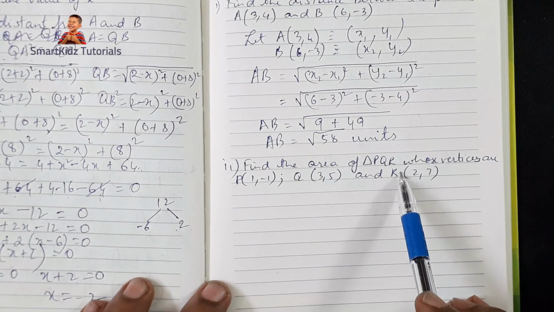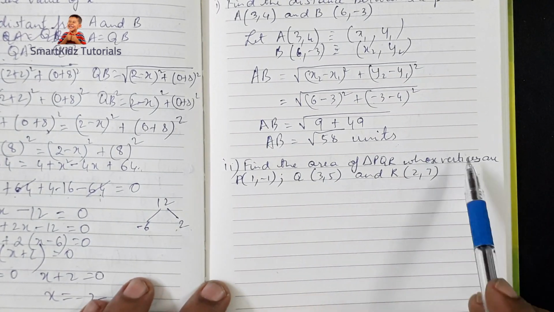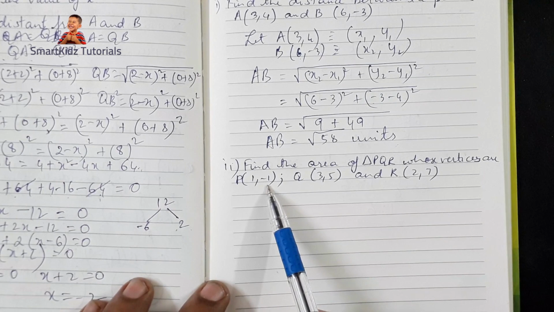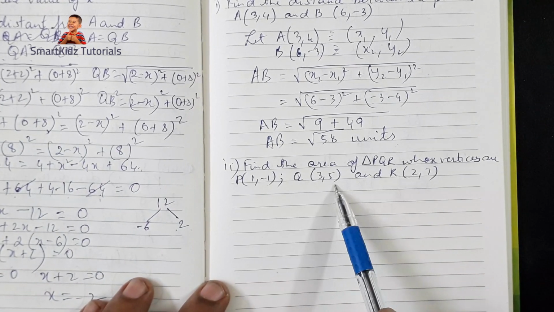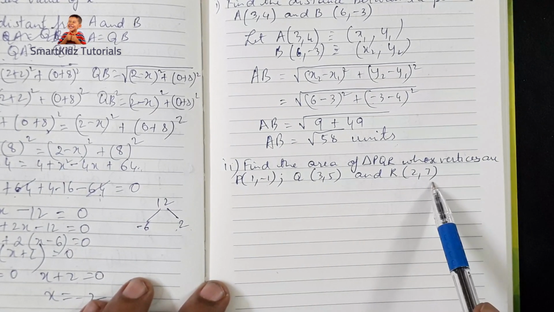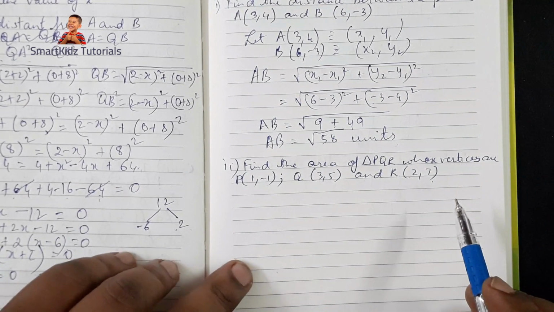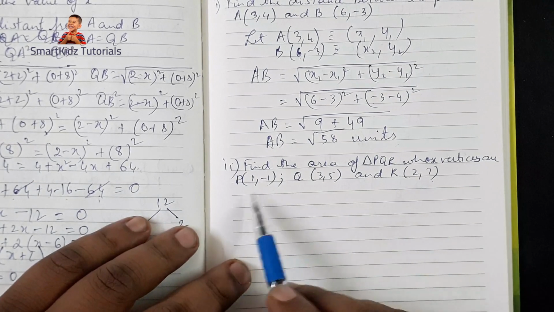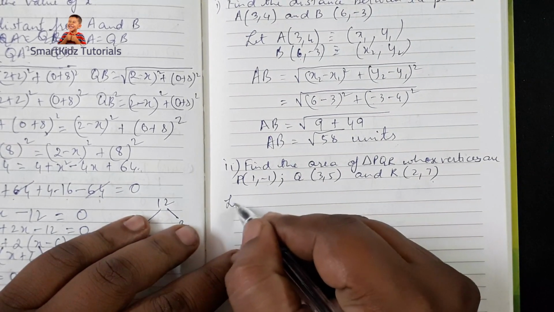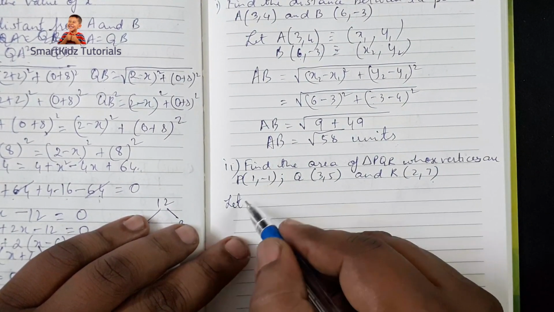Find the area of triangle PQR whose vertices are P 1, minus 1, Q 3, 5 and R 2, 7. So for that you need to know the area of triangle formula. But first we'll just assume about these 3 points.